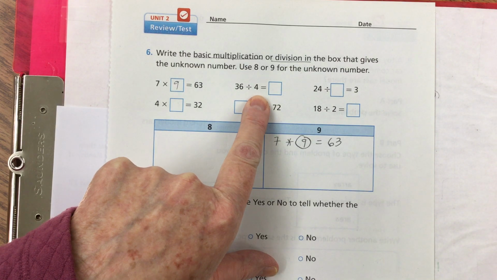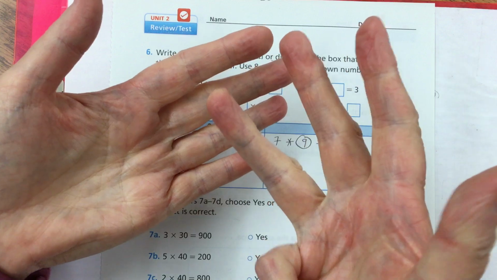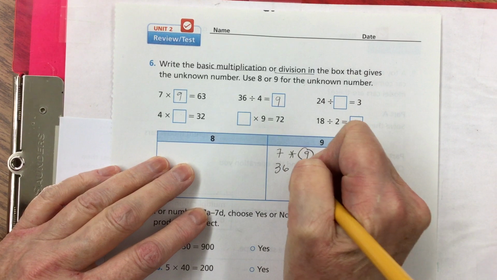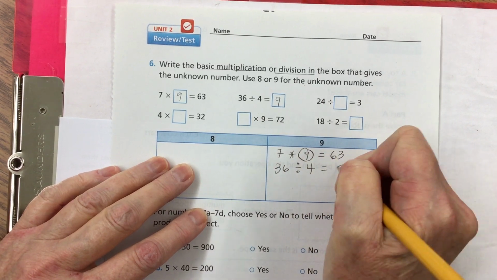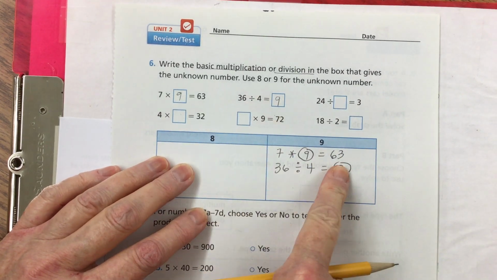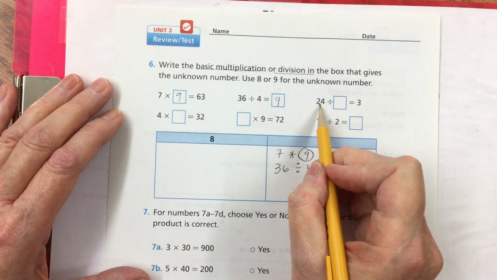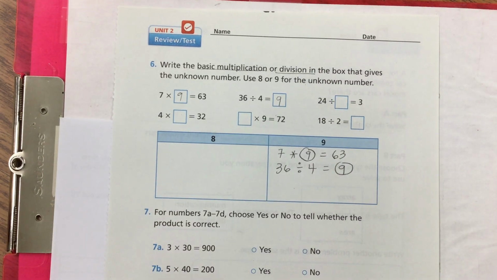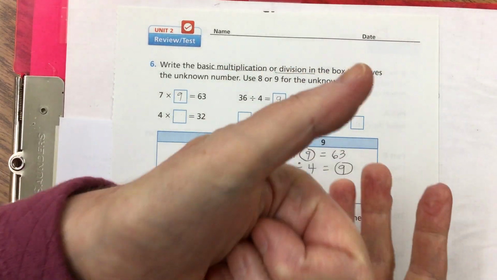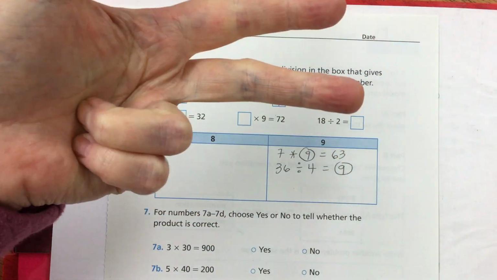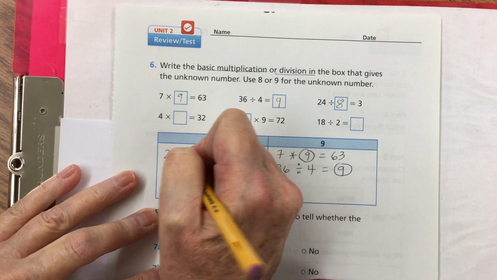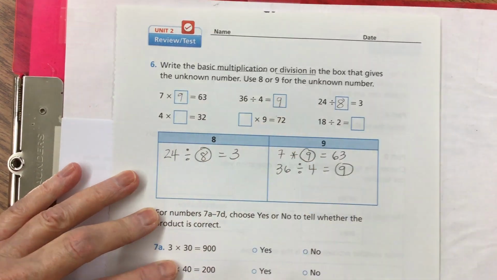36 divided by 4. 4, 8, 12, 16, 20, 24, 28, 32, 36. So again, that's a 9. So I'm going to put that here. And I'm circling the 9 because I'm looking for 9. 24 divided by something is 3. I'm going to count by 3s until I get to 24. 3, 6, 9, 12, 15, 18, 21, 24. That's 8. So over here, I'm going to write 24 divided by my 8 is 3.